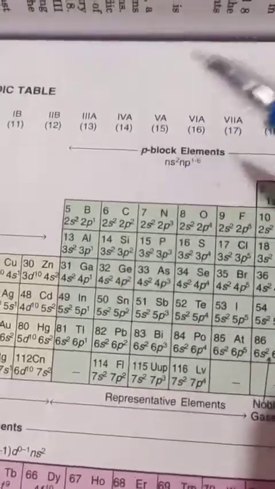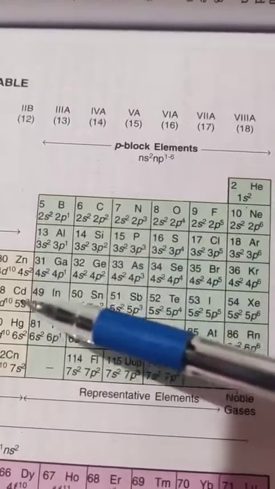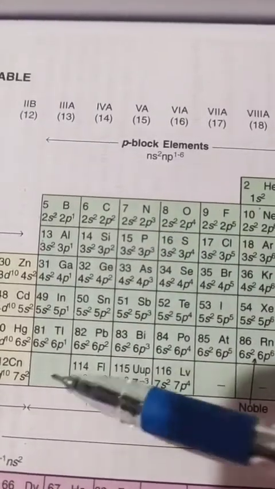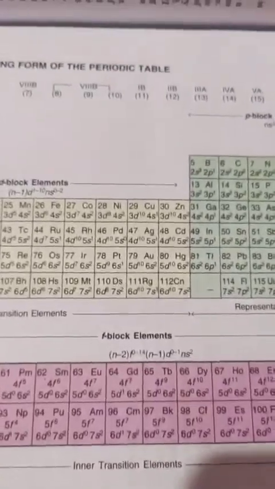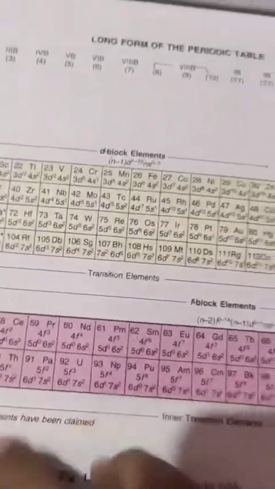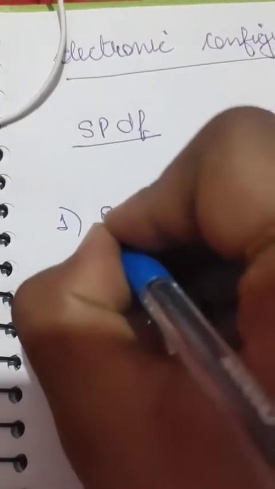Now coming to the 13th group to the 18th group, which is the p block elements, they will have the same number of electrons in the outermost shell. So this is the trend in the group. After this, we will be doing the electronic configuration and types of elements in the s, p, d and f blocks. First we will study the s block elements and their general electronic configuration. The division of elements is done into 4 blocks. First we will study the s block element.